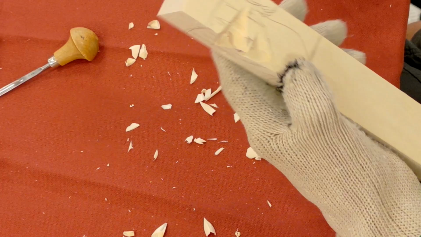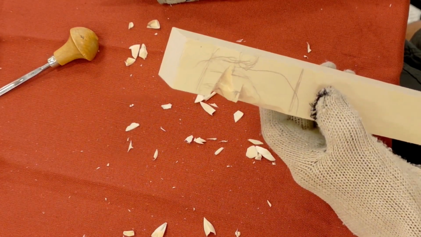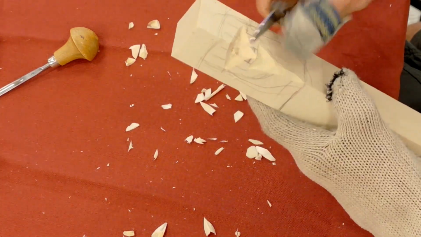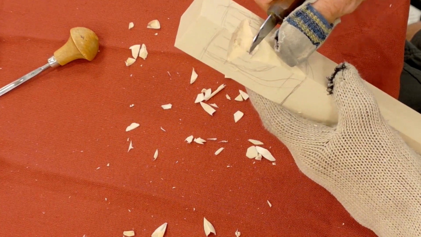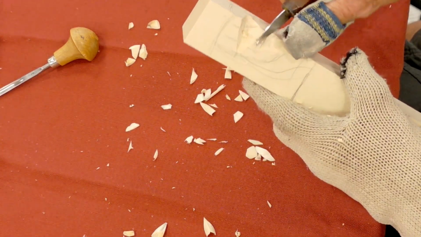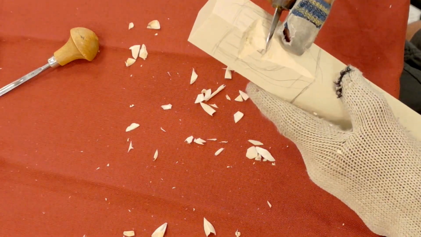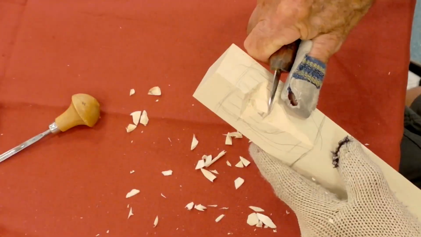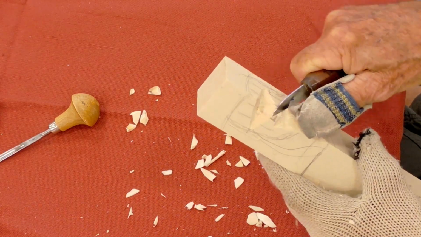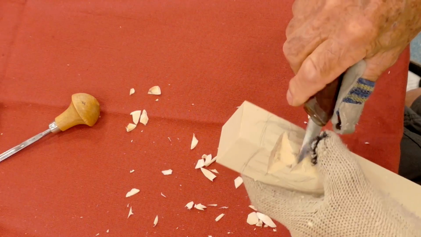All right, so right now you should have a bird's beak type nose, very pointed on the end. Just a slight cut on the end, kind of rounding that up a little bit so that it's not such a bird's beak. You're kind of making a little ball on the tip of the nose. Just taking off a little bit of wood. Make it a little more friendly.